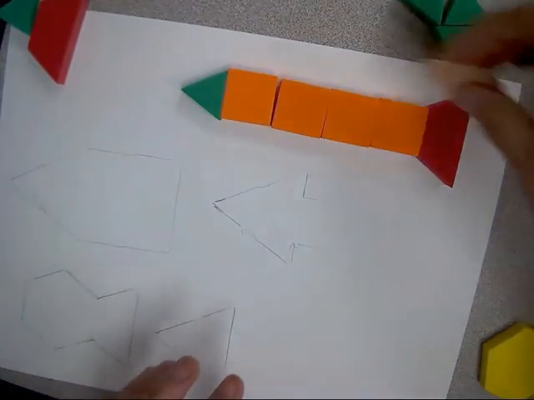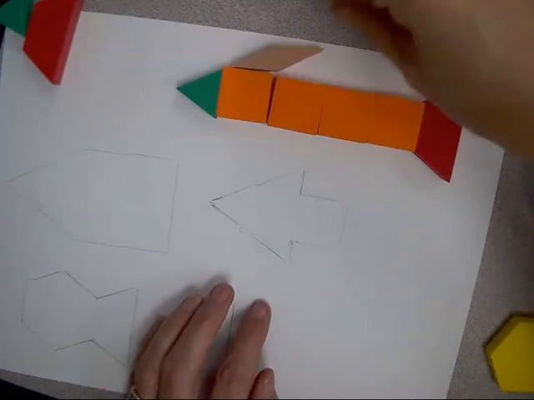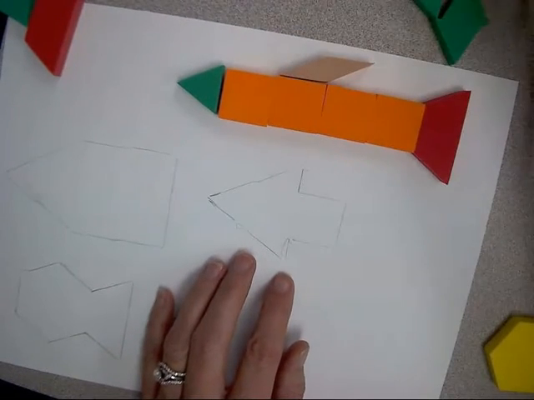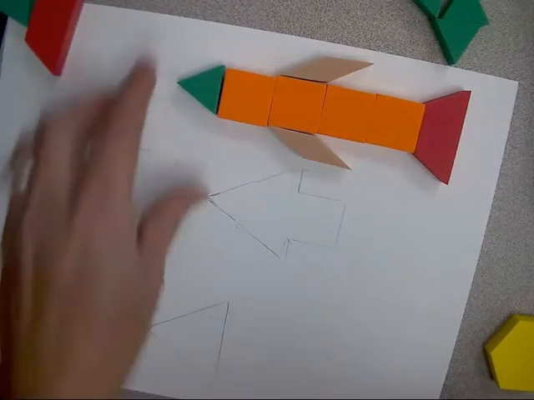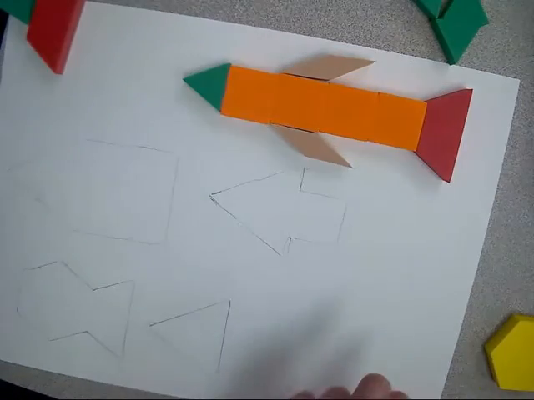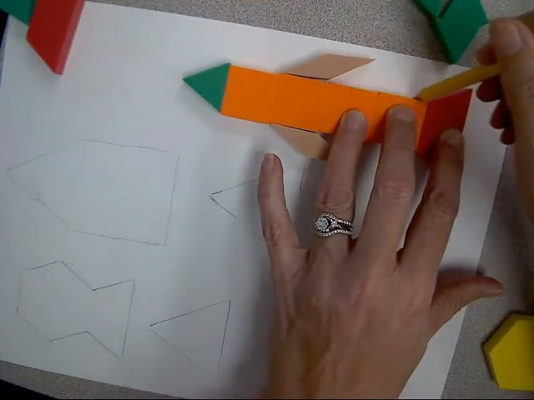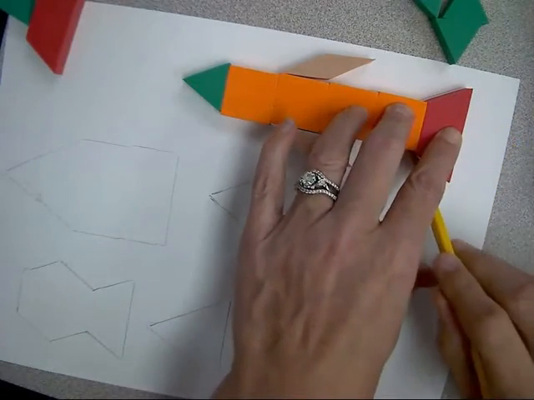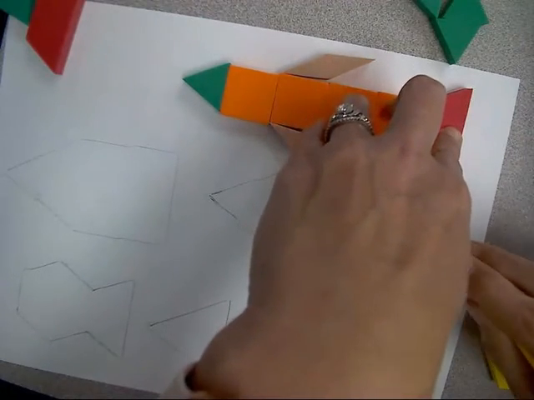Let me see. Maybe a little bit lower. What does that remind you of? Blast off, a rocket. So I'm going to trace this so that I have built a rocket ship. It's kind of fun to think of a rocket ship, isn't it?